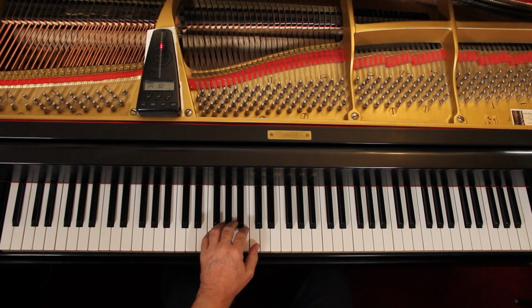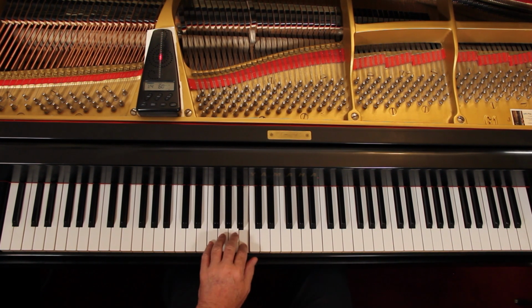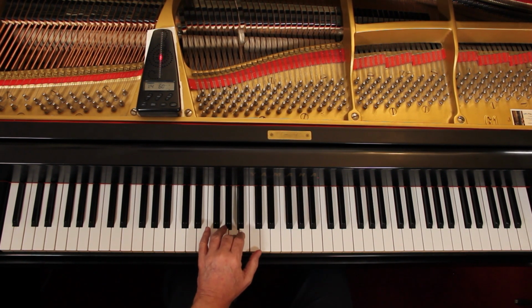Let's play this together very slowly and make sure you got all the notes and rhythms okay. I'll give us 4 counts. 1, 2, ready, go. 1, 2, 3, 4. 2, 3, 4, off.